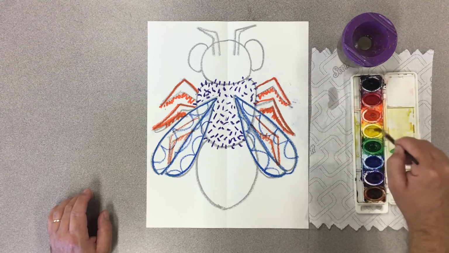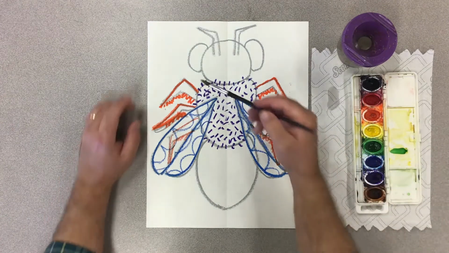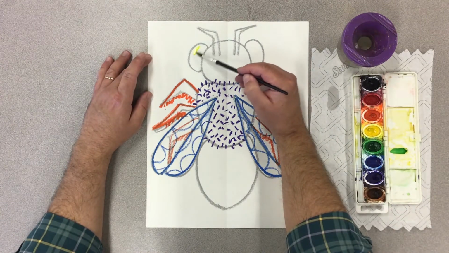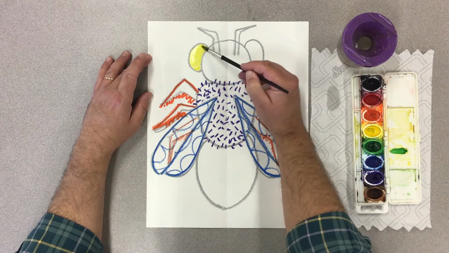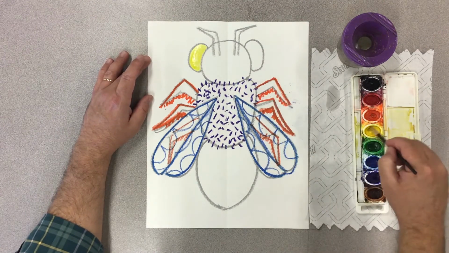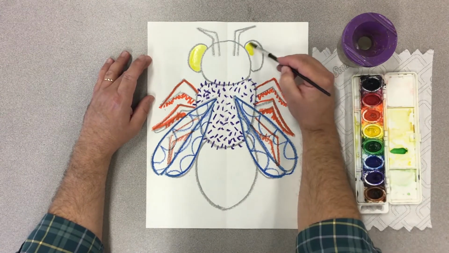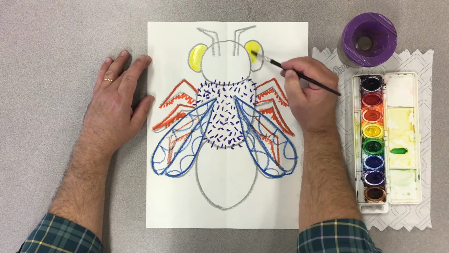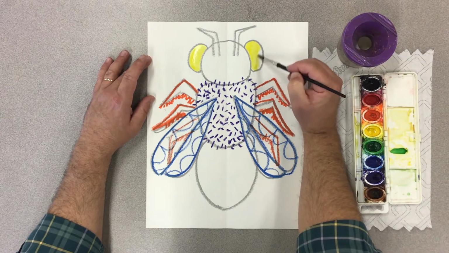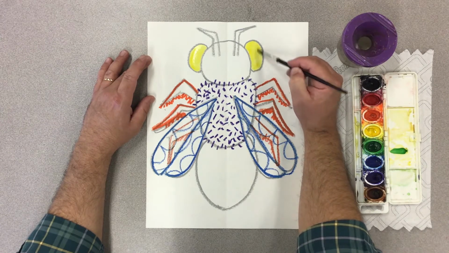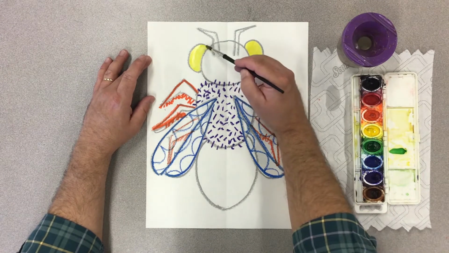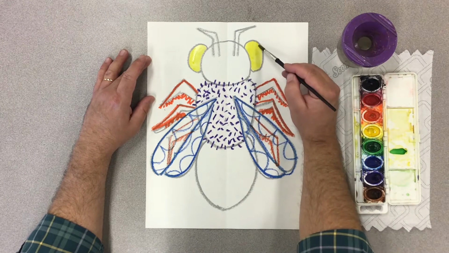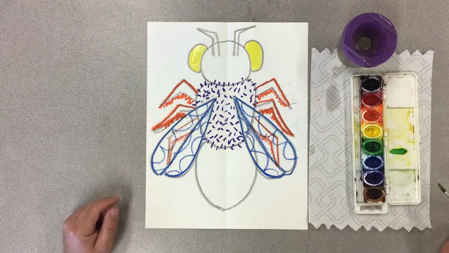I'm going to start with yellow, and I'm going to paint the eyes yellow, and I'm just going to be using a nice smooth, even texture. Remember that watercolor paint is a light paint because water is what creates the paint, and the colors are what tint or color the paint. It should not be thick or sticky. And that's just a nice smooth texture.